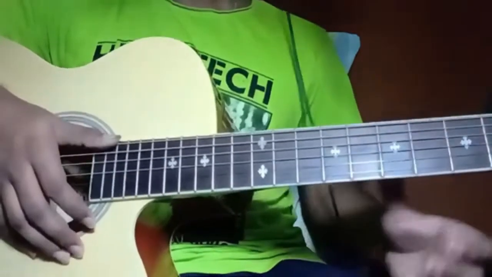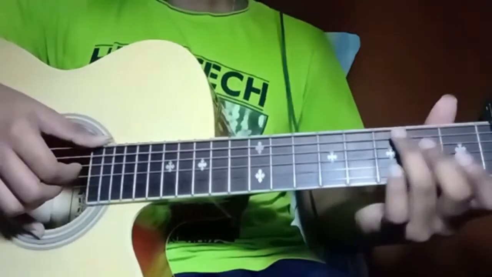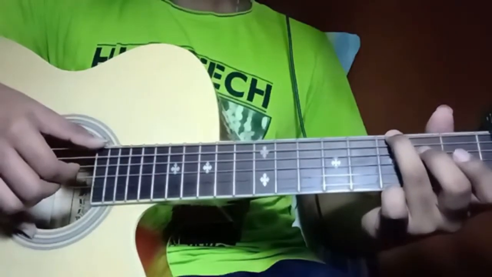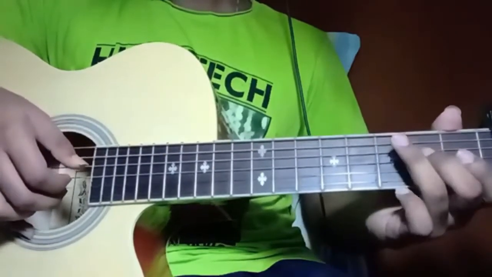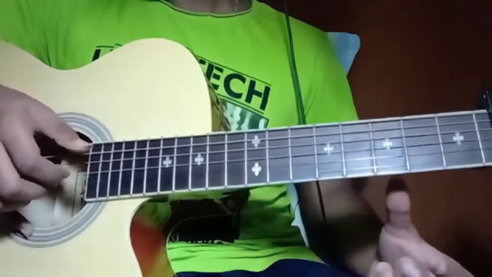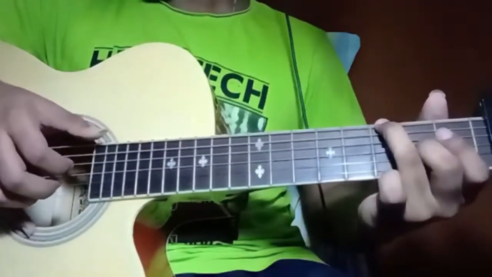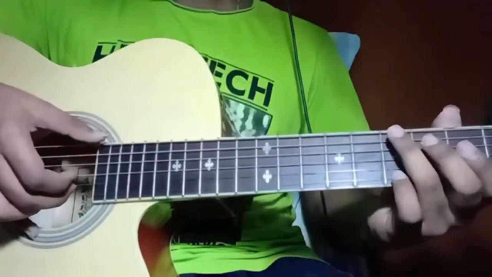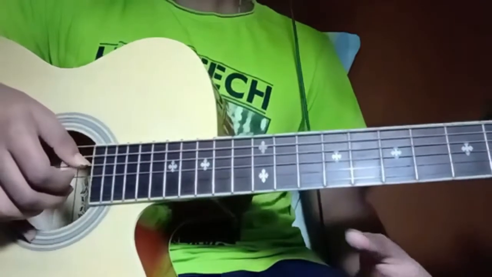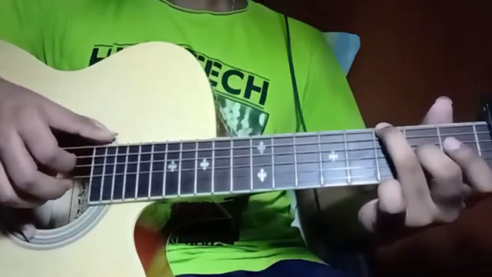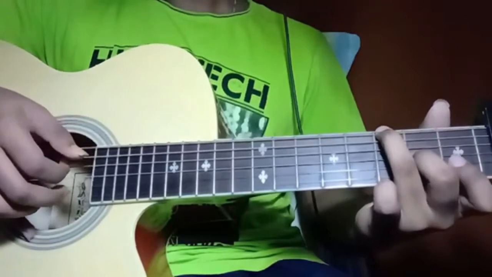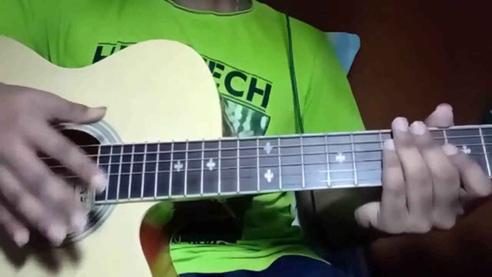So this part is exactly the same, very similar to the first one. The third fret of the top string and open on the fourth string, pick both strings together, open of the second string, second fret of the third string, open of the second string. Then you pick open of the second string and third fret of the top string together, then you pick open of the second string. So what you get? So you are ending the verse here.